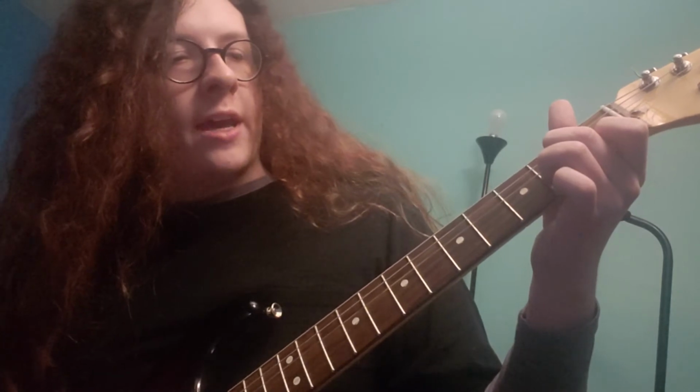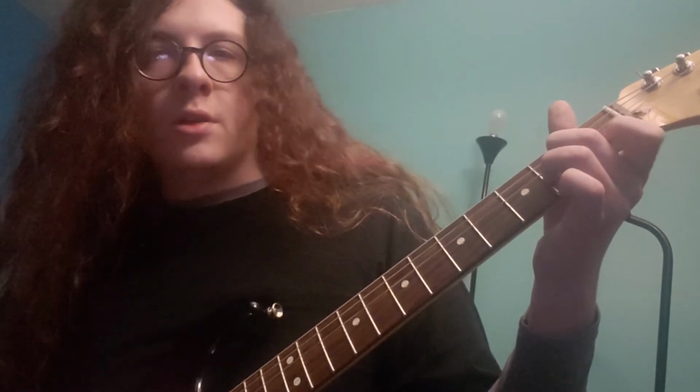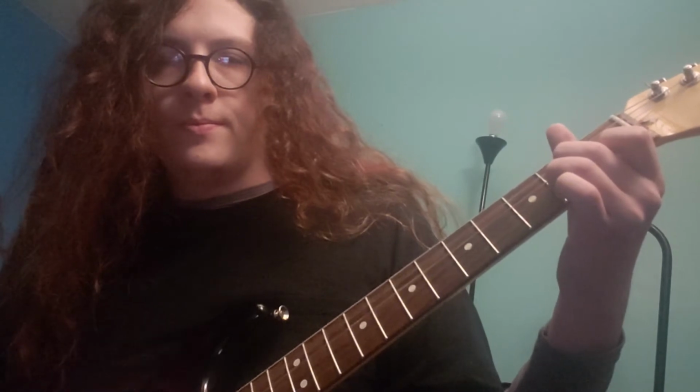And you can add the A string, or you can also add the low E string. And it might not sound like a big difference, but over time you'll start to recognize the size of that difference.